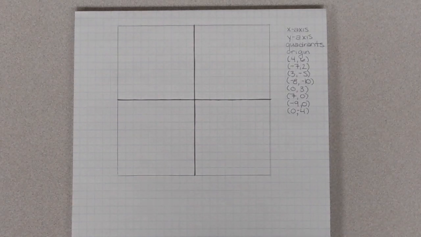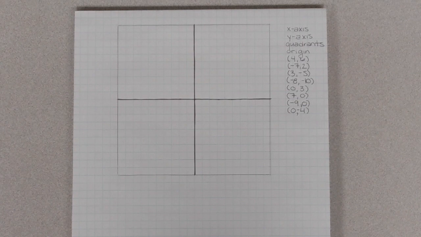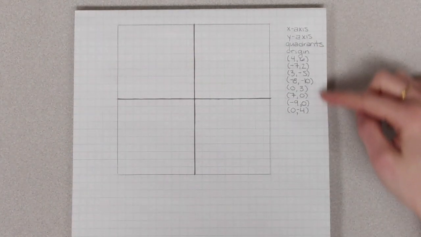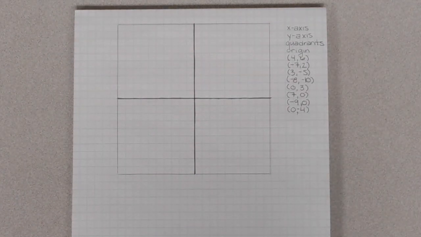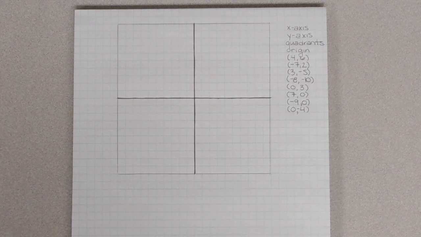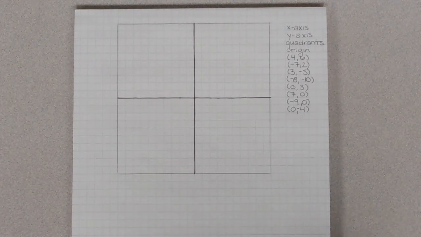We have a graph out in front of us. I'm just going to go through a quick graphing reminder, graphing tutorial. There's a whole bunch of things on the side that I'm going to label across my graph. We're going to start with the x and y axes.